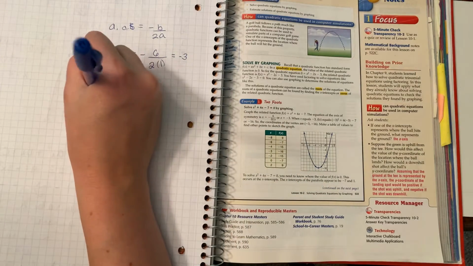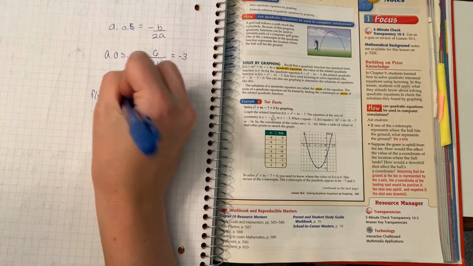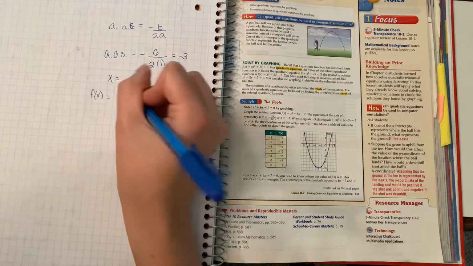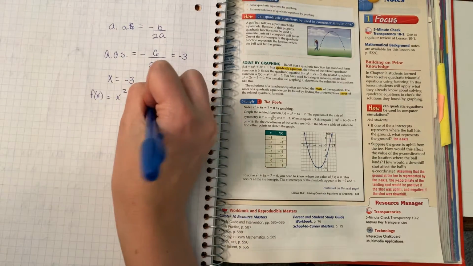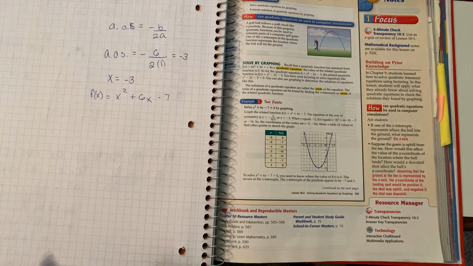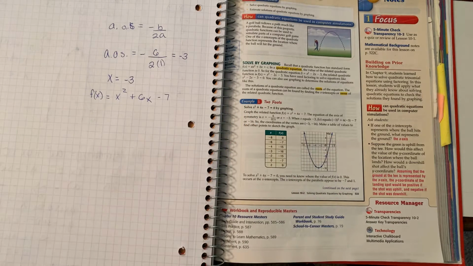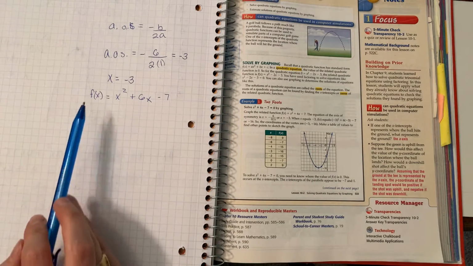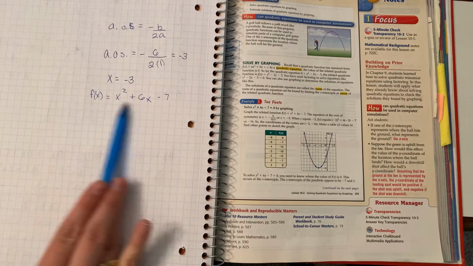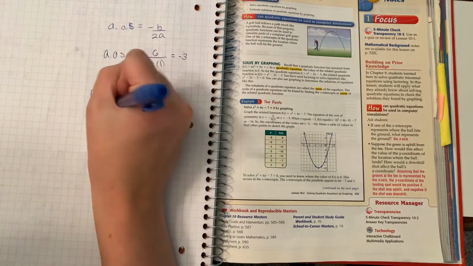So my original equation was f of x is equal to x squared plus 6x minus 7. And now they're saying in order to solve for f of x, which is just your y value, all you have to do is plug in x here to solve for y. So you plug in your negative 3.